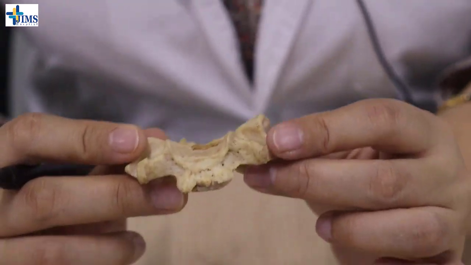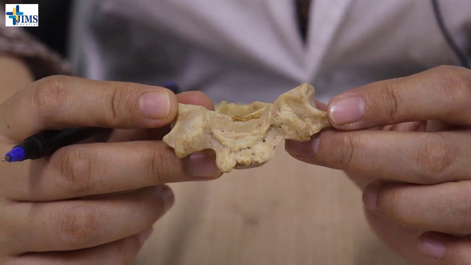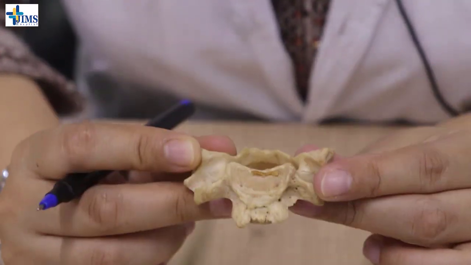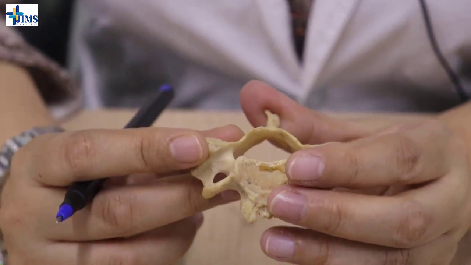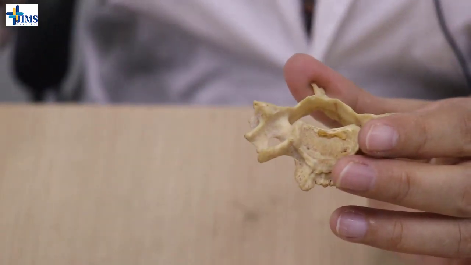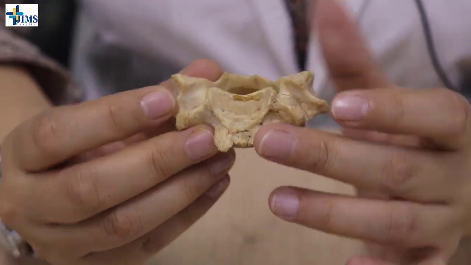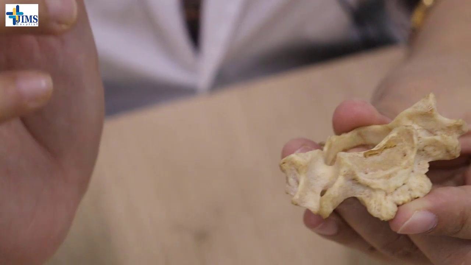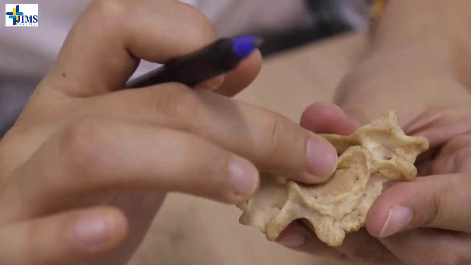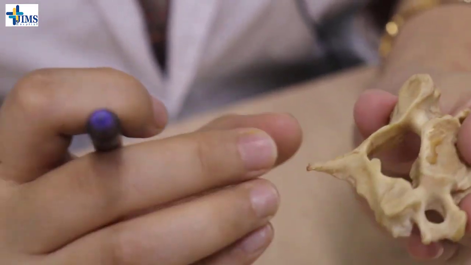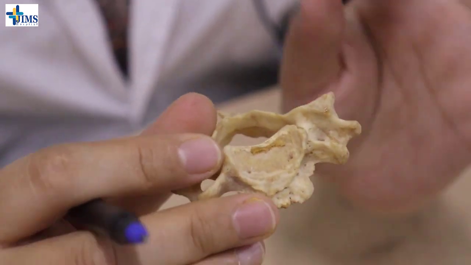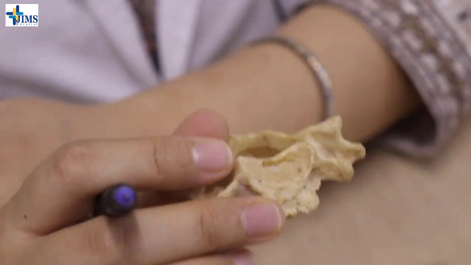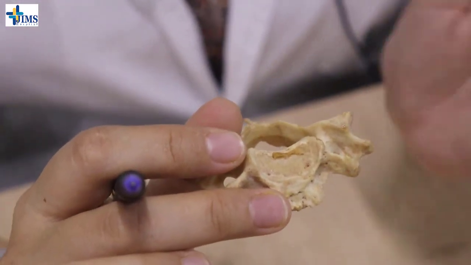So if you are given a cervical vertebra in your exam, how do you hold the bone in anatomical position? What we do is, we first identify the foramen transverse area. We need to see the size and shape of the body. We need to see the spinous process. Once we have identified all this, we again differentiate whether it is typical or atypical.